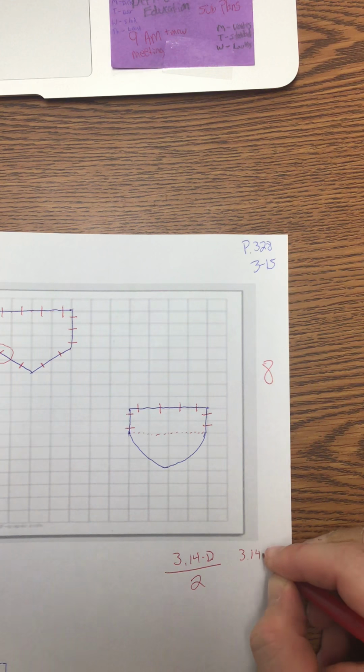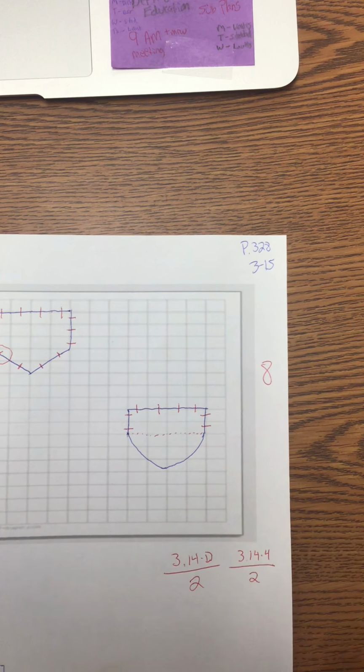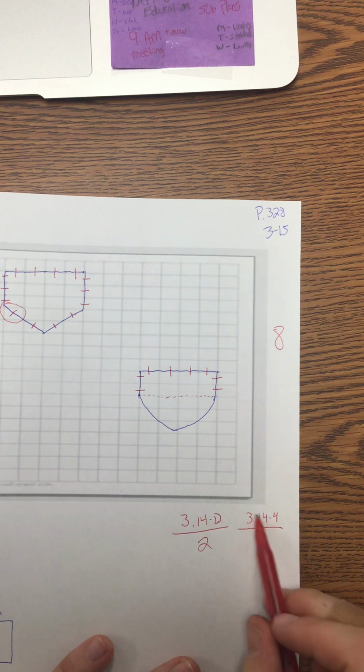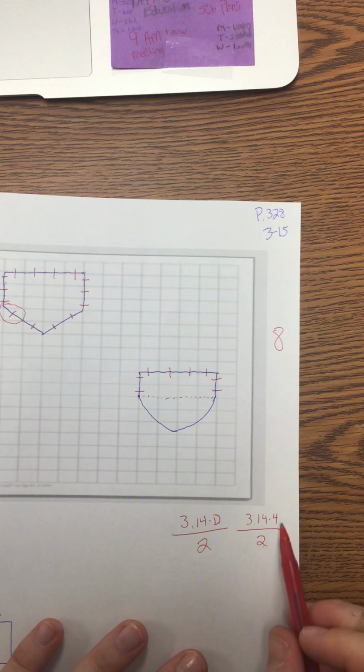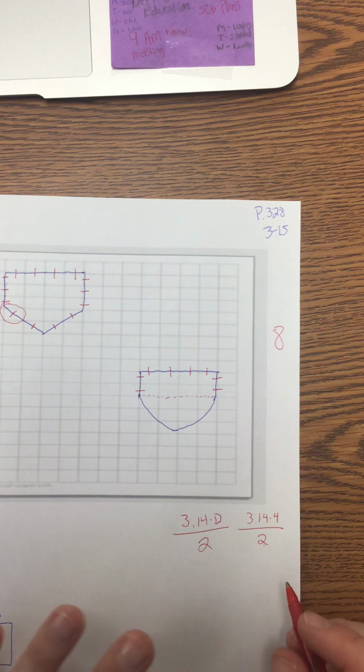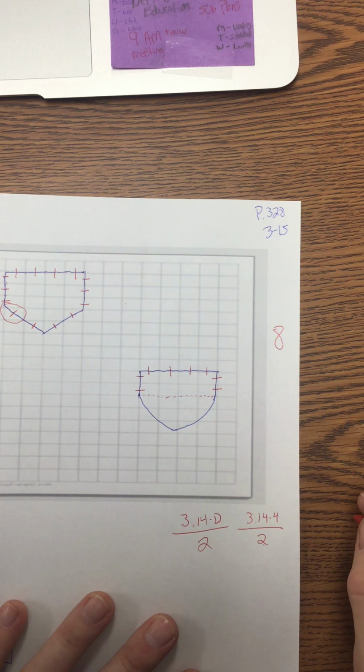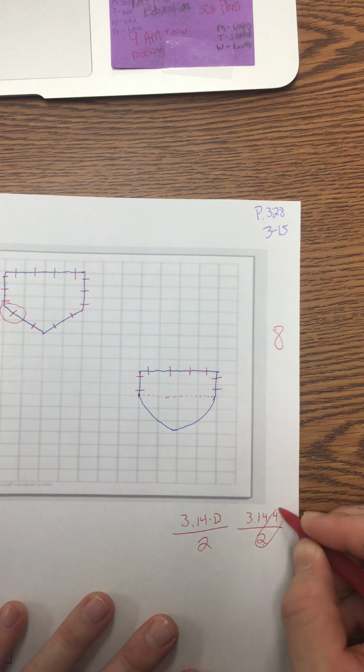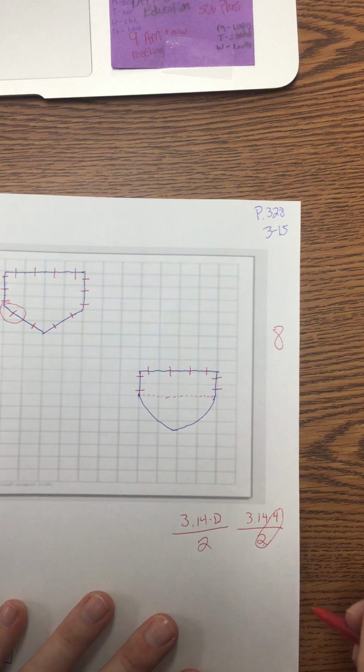So 3.14 times 4 divided by 2. Now I could take 3.14 times 4 and divide it by 2, or I could take 4 divided by 2 and take it times 3.14. And that's what I'm actually gonna do to save myself a step. So I'm gonna take care of this first, and then whatever I get, multiply it by 3.14.